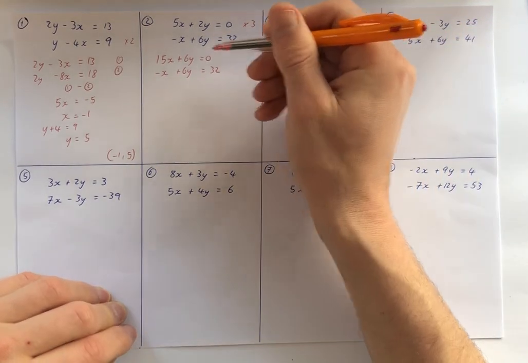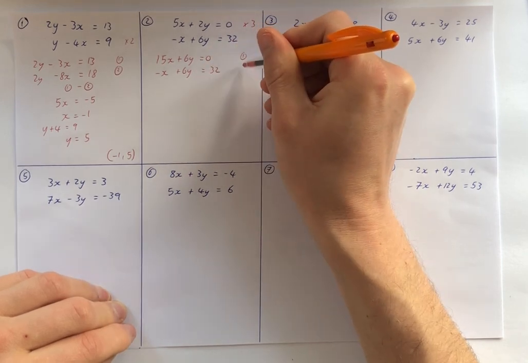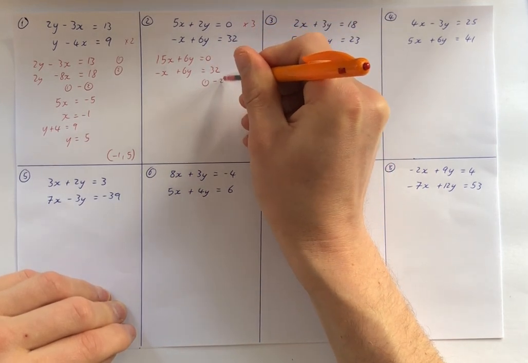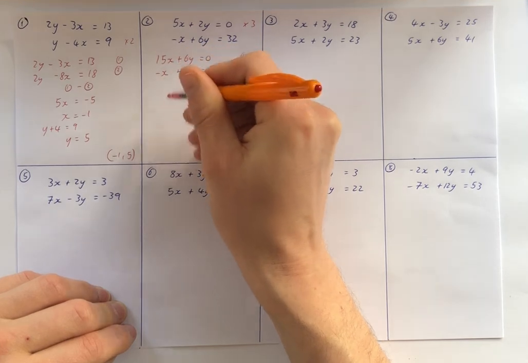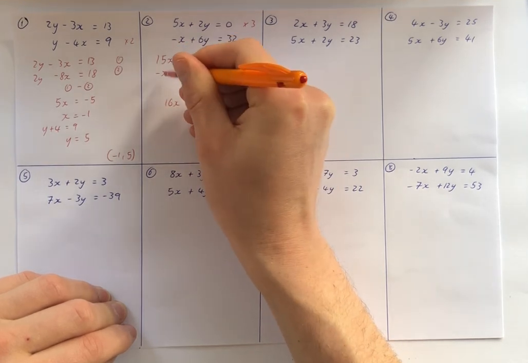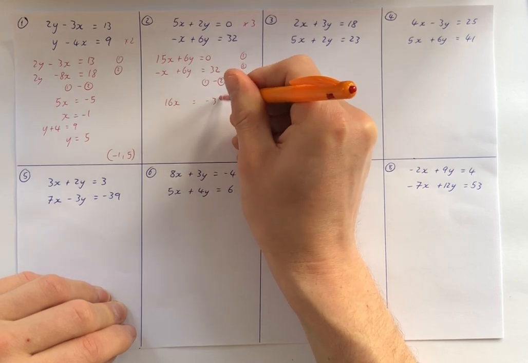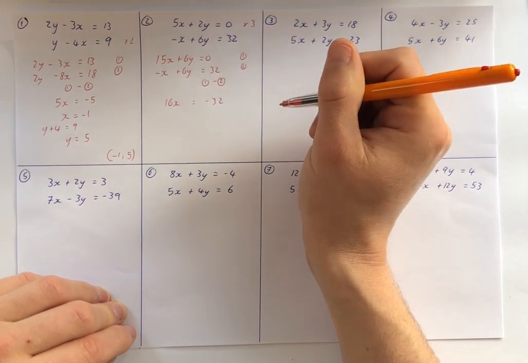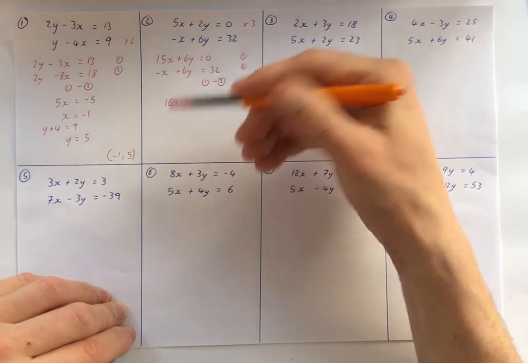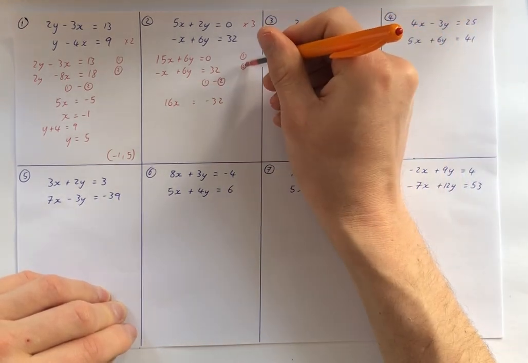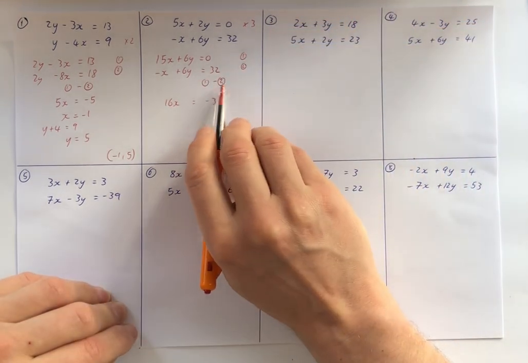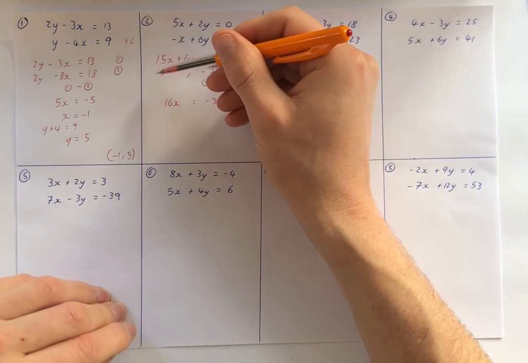Okay. I'm just going to go equation 1 minus equation 2. So 16x, 15 minus negative x. The y's are going to cancel. I'm going to be left with negative 32 because 0 minus 32. What happens quite often when students are first doing elimination method is they'll go 1 minus 2 and they'll do 15 minus negative x.